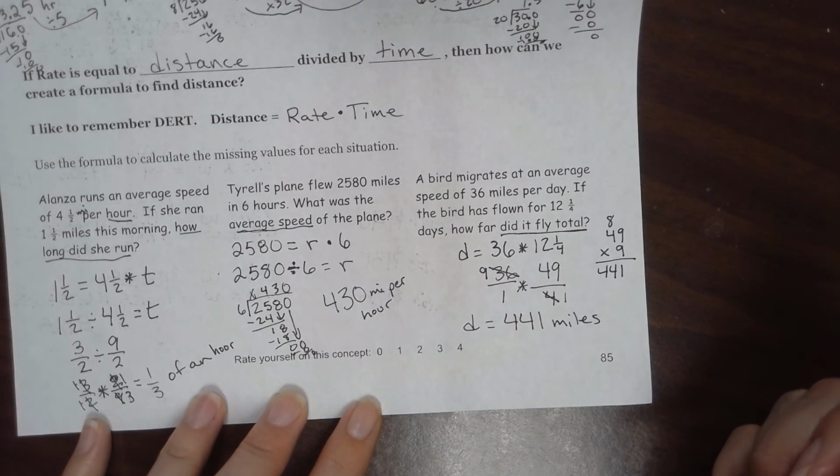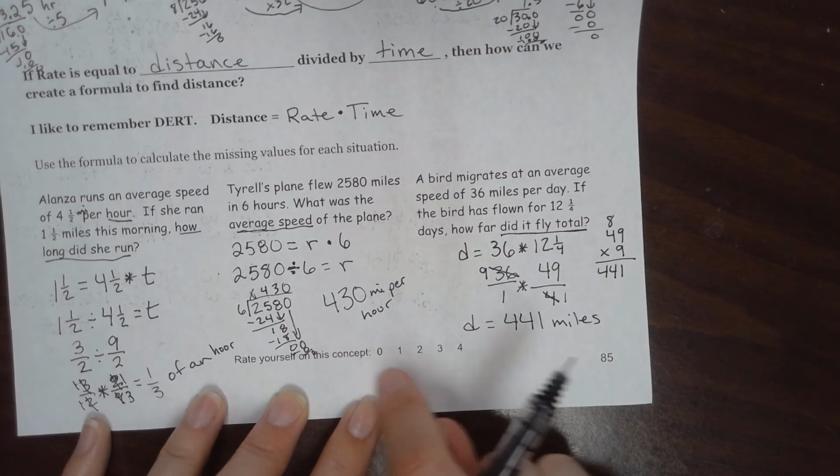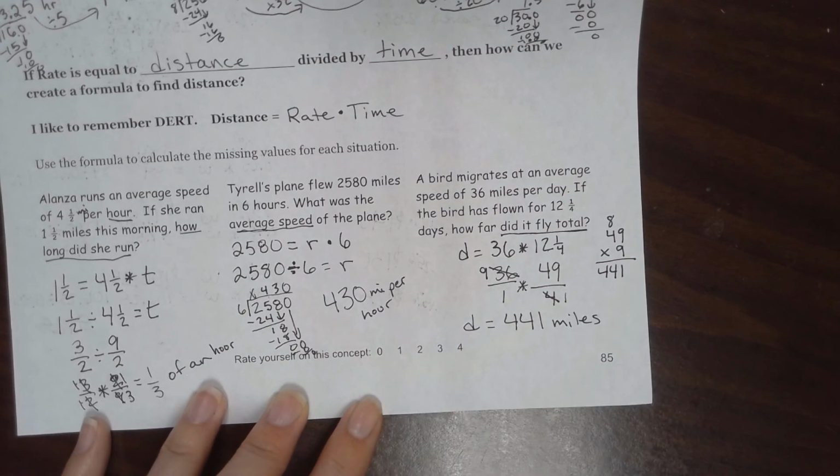All right, rate yourself on this concept. How do you feel about finding distance, rate, or time? Rate yourself, take a picture, and turn it in on your passport in Google Classroom.